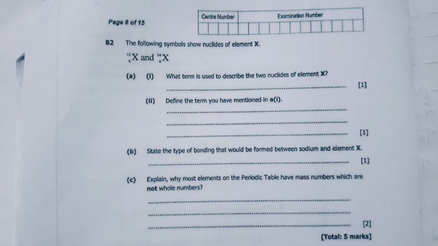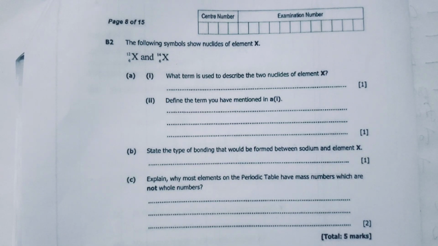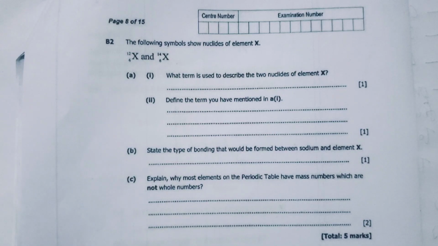Alright, so I've always been saying, whenever they are bringing bonding, it is always coupled with the periodic table. Because of that, you need to understand the periodic table and also bonding. That's the only way you can answer the questions. So this is the question.